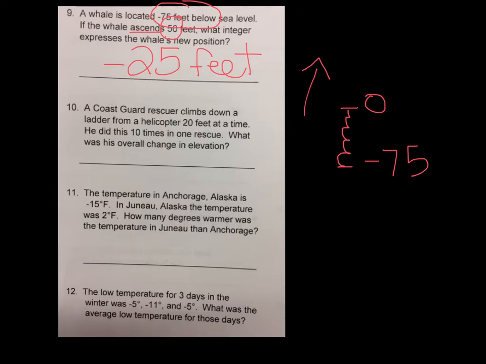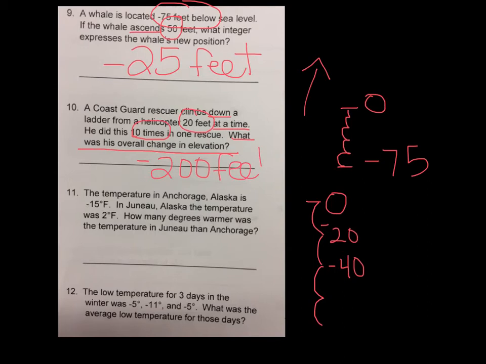Number 10, the Coast Guard rescuer climbs down a ladder from a helicopter 20 feet at a time. He did this 10 times. What was his overall change in elevation? So we're looking at what he did, not exactly where he is, but what his change in elevation is. So he started at 0. This would be the helicopter. From the helicopter, the first time he goes down 20. The next time he goes down another 20. This is just like the one that you made a video on. If he keeps going down 10 times, he's going to end up at negative 200 feet.